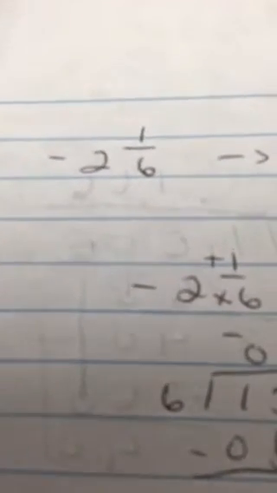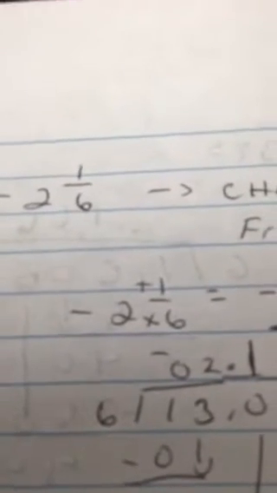Under letter F, under the Got It, it said to change -2 1/6 to a decimal. Well, before I needed to do that, I needed to take the -2 1/6 and change it to a fraction. And how do I do that? I have to multiply the 2 and the 6, and then add the 1. So this gave me -13/6.